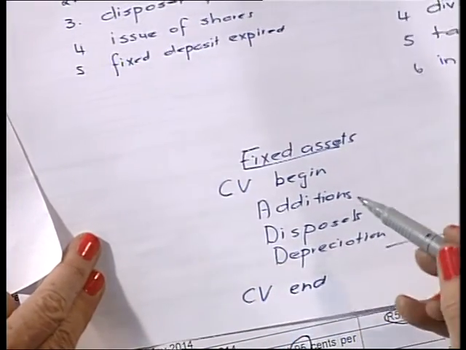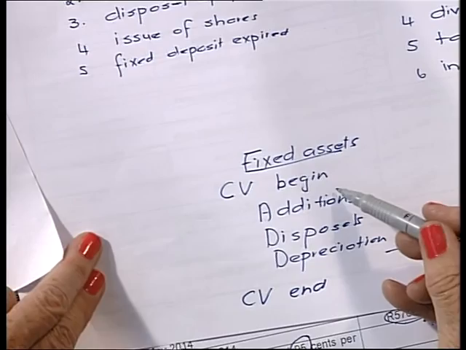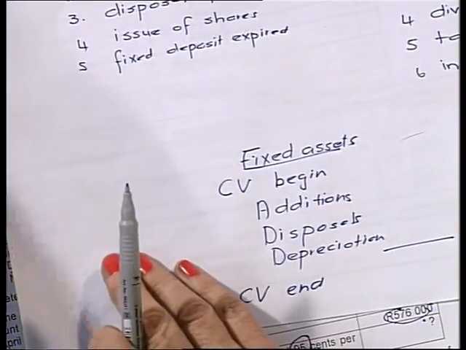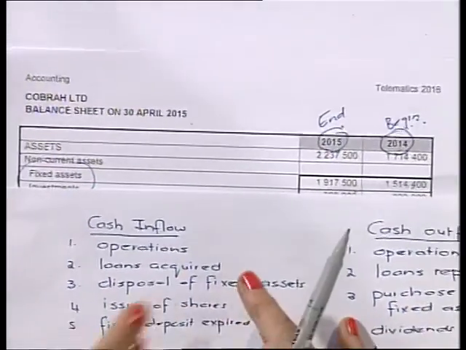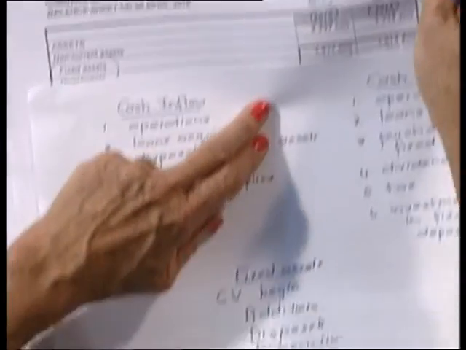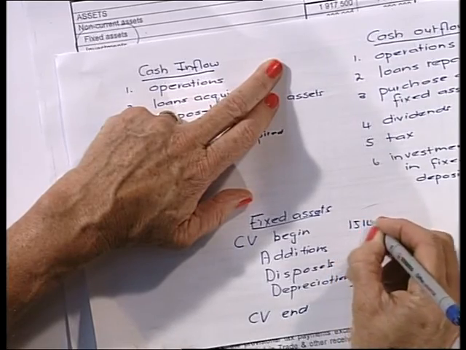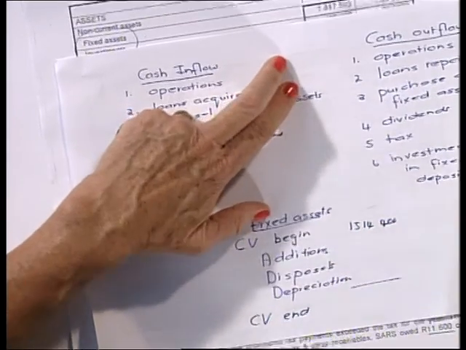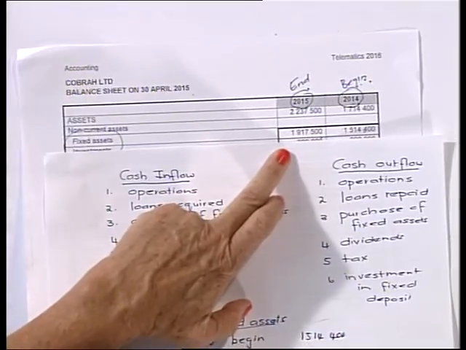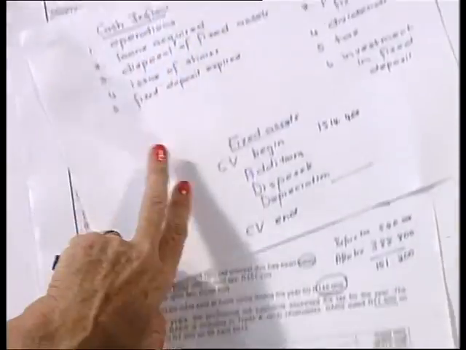Where do we find the carrying value? In the balance sheet. In the balance sheet, you will see fixed assets there. At the beginning of the year, it was 1,514,400. At the end of the year, it was 1,917,500.